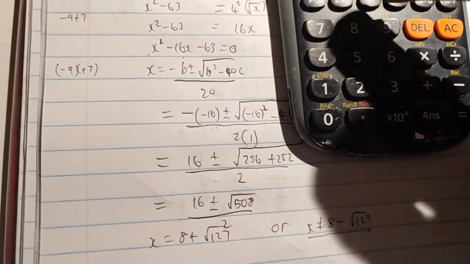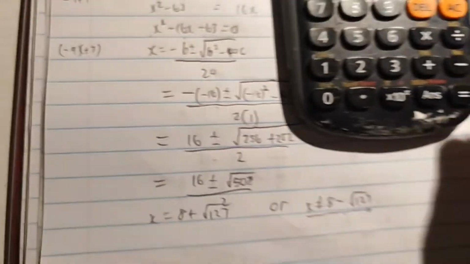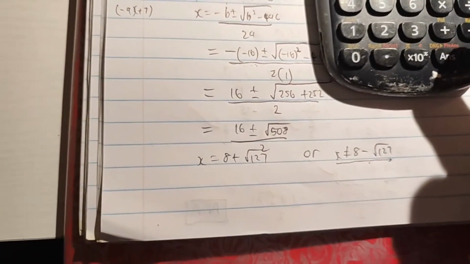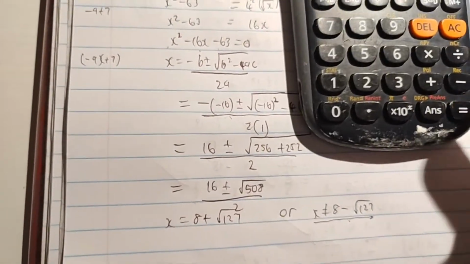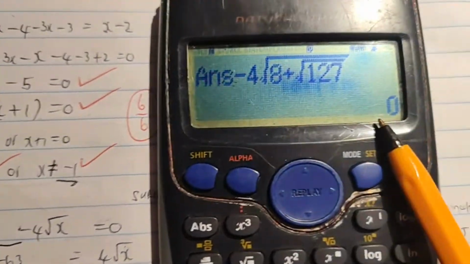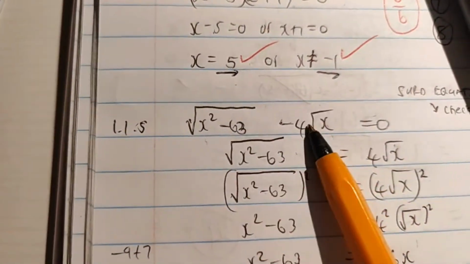Remember, the x is 8 plus the square root of 127. Just want to check. Oh, look, we get a 0 there. Minus that gives us 0. So this answer works.